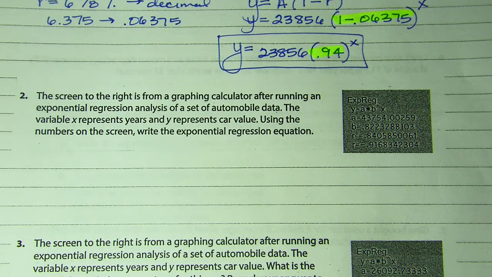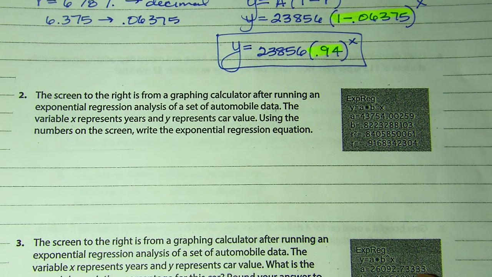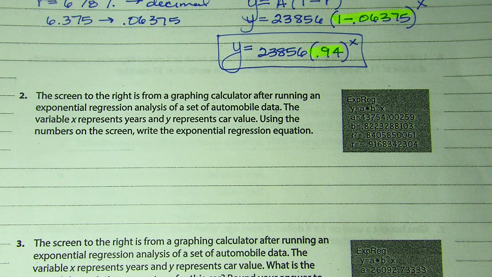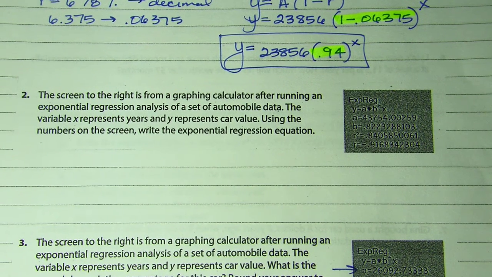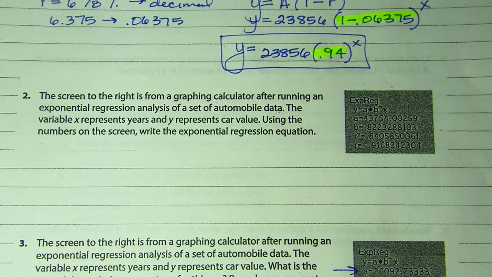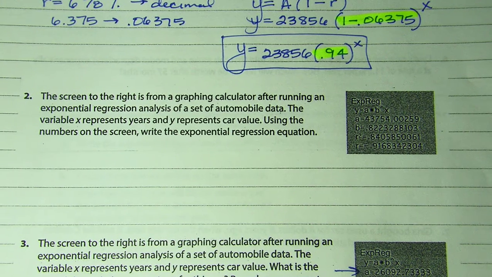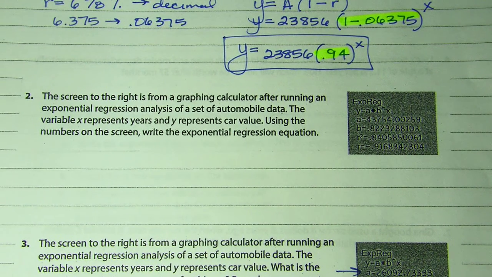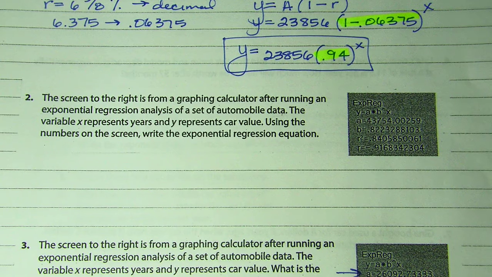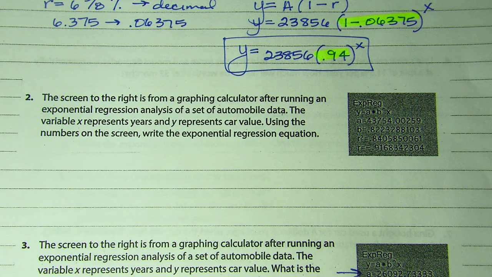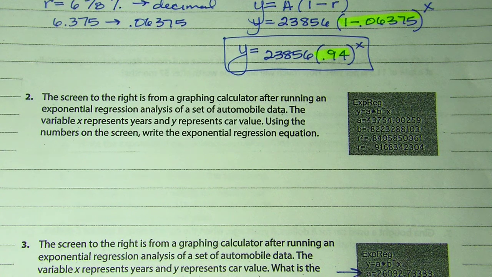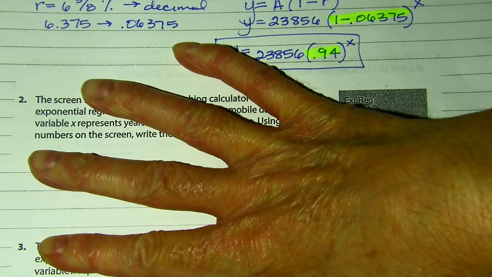Okay, so next one. So using the screen to the right, so this is from a calculator, and you have this in your homework. Using this information, write the exponential regression. So I need A and B. So they want two things. Oh, I'm sorry. What is the annual depreciation? Not the formula. My bad.